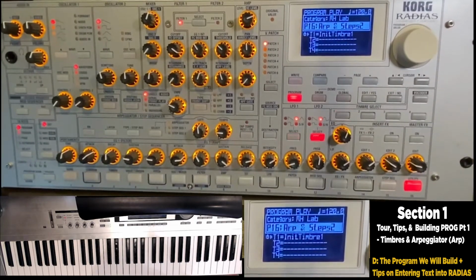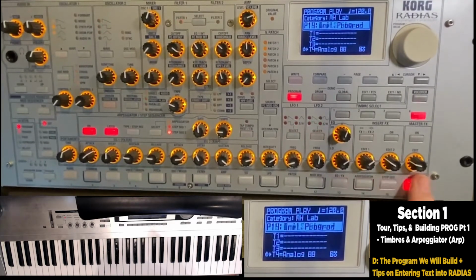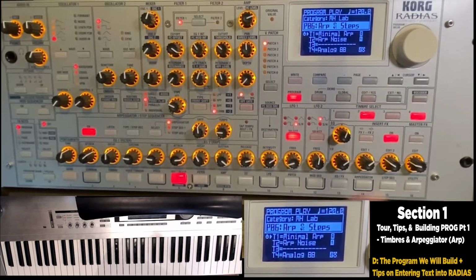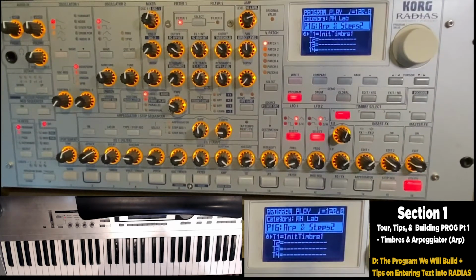So now when I come out of editing and I'm back in my program mode, and go to 15, go to 14, if you'll notice, I come back to 16. Arp and Steps 2 is saved. This is my reference, Arp and Steps. This is our program that we're going to build up from.